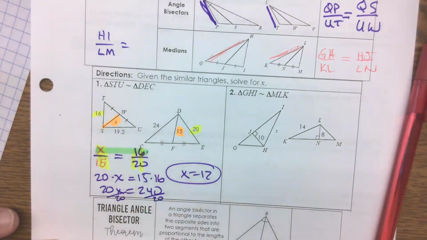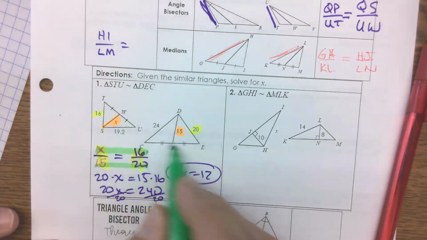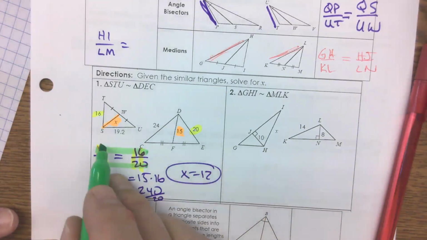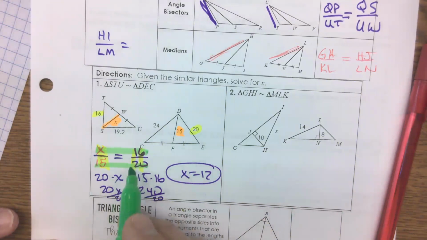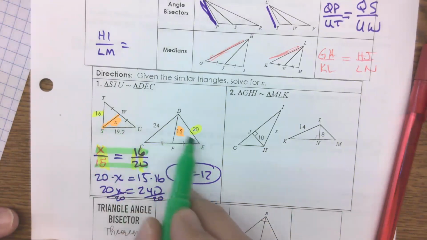X and 16 have something in common. They're both part of this left triangle. 15 and 20 have something in common. They're both part of the right triangle. The ones that are diagonal, like x and 20, have nothing in common. X is this triangle's median, 20 is this triangle's edge.